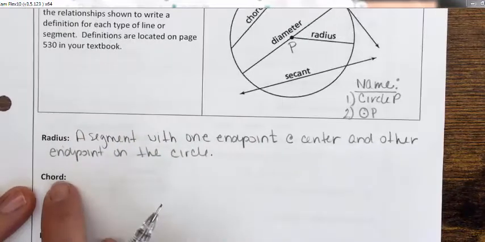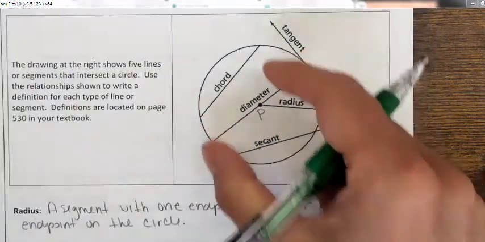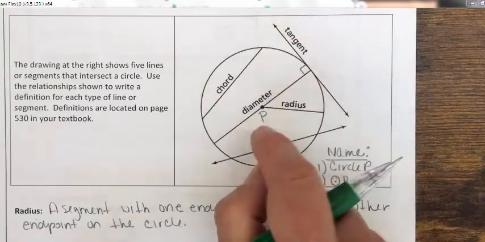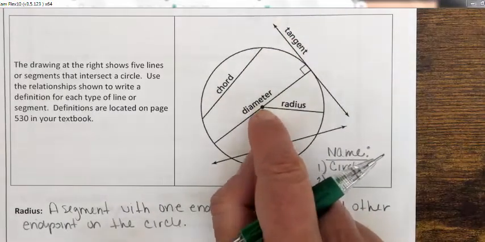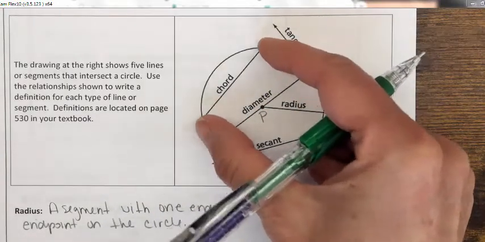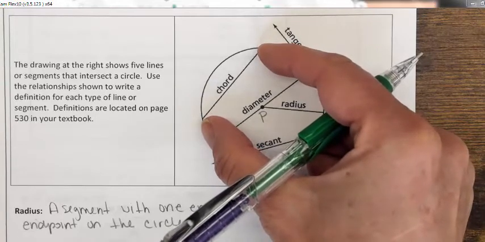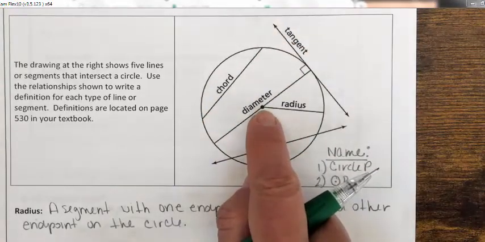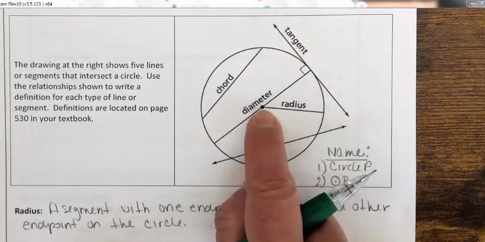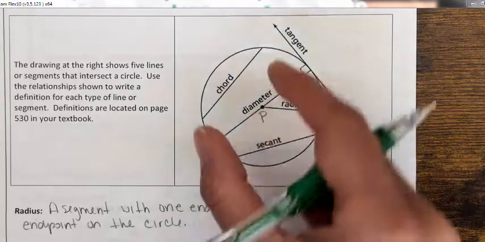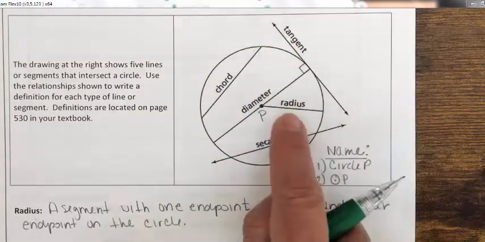All right, now let's look at chord. A chord does not go through the center. It doesn't touch the center, but it's still a segment, and both endpoints are right on the circle. It just doesn't happen to have one endpoint in the center. So it's a bit different than a radius in that it doesn't touch the center, but it is a segment, so in that regard they're the same.